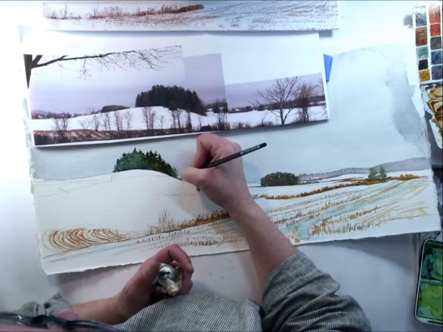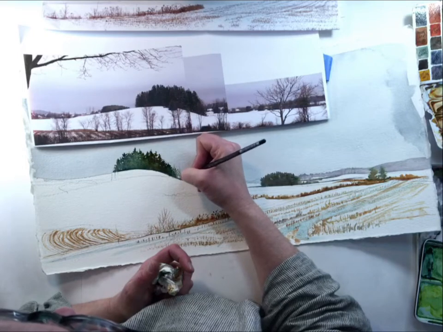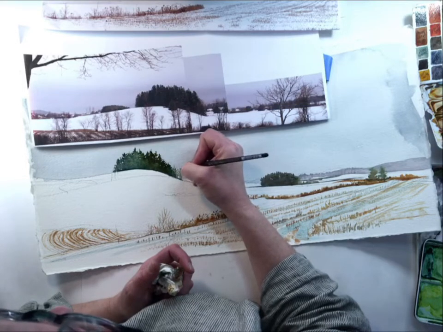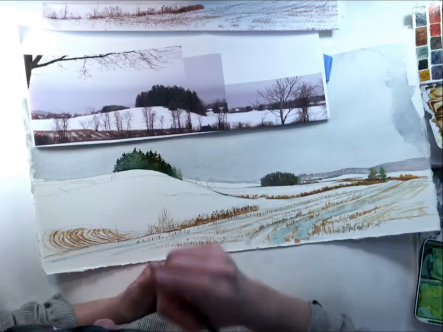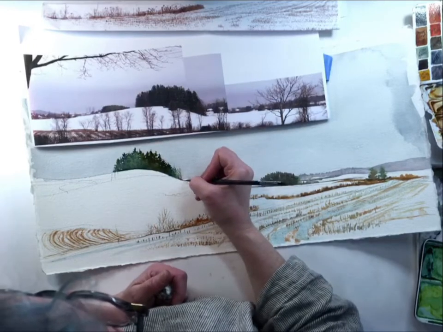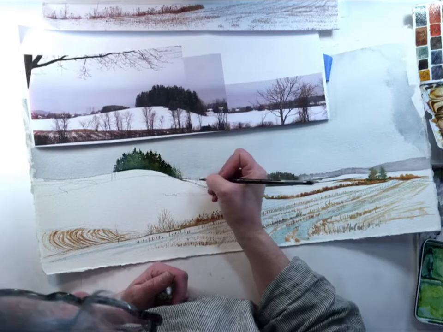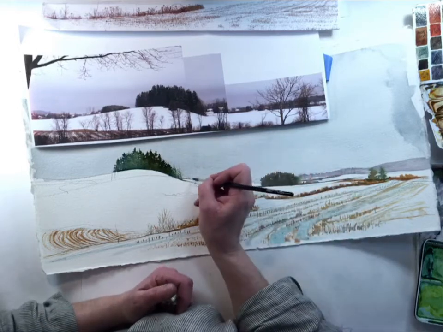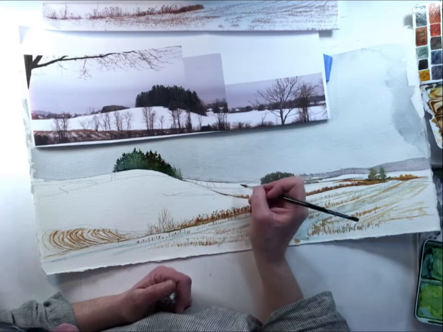Give us a few bits of interest over here. And because I'm just pulling this paint over, I've got lots of interesting colors happening in that. Okay, and as we come down here, we have a little pocket, and then there's another. We're going to try and create another field back here. Let's see.